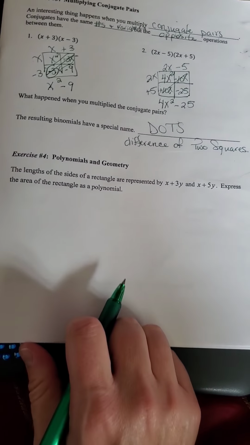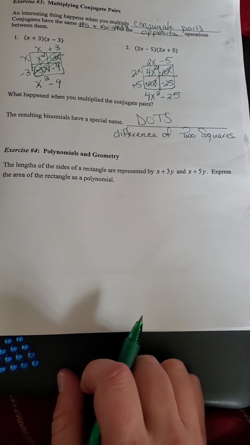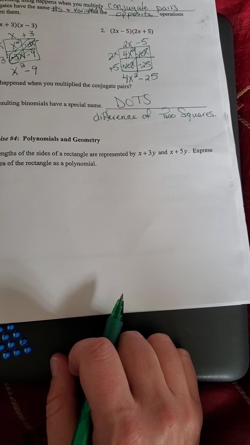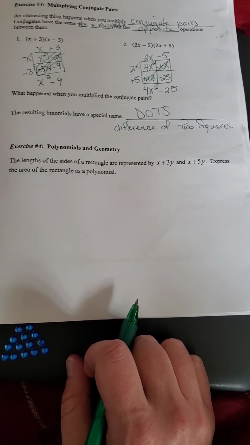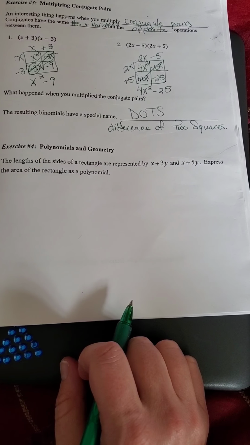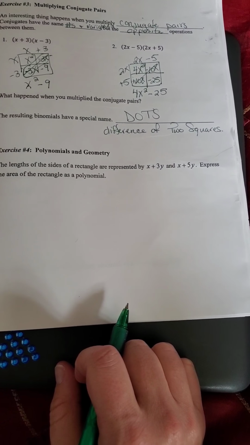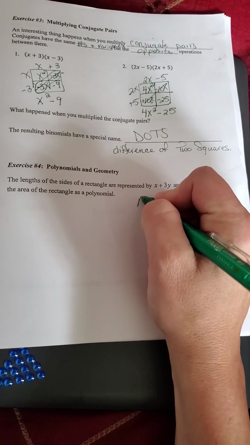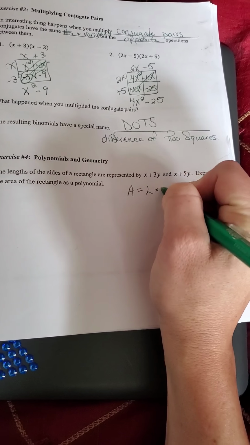Lastly in this video, I want to cover with you this problem: the lengths of the sides of a rectangle are represented by x plus 3y and x plus 5y, and we want to express the area of the rectangle as a polynomial. First thing that we need to know is that the area formula is length times width.